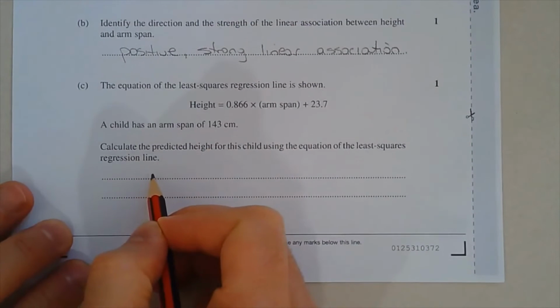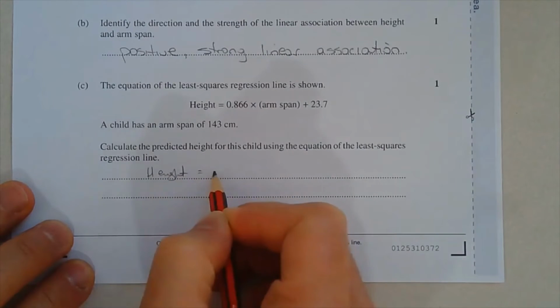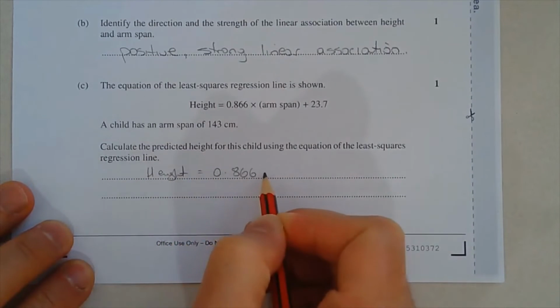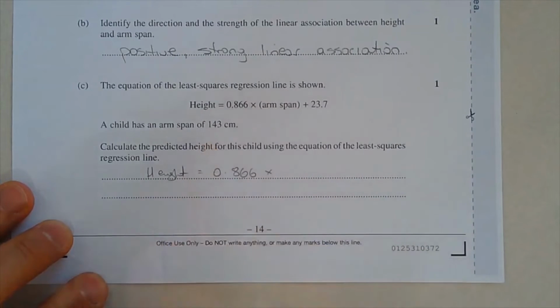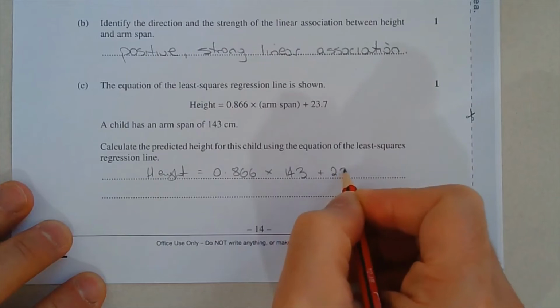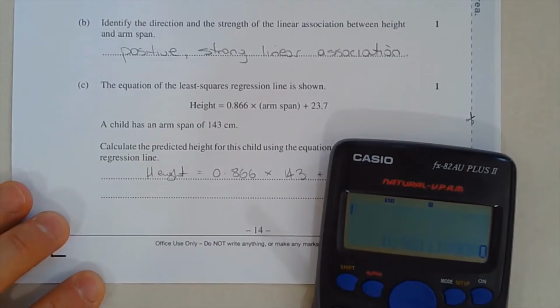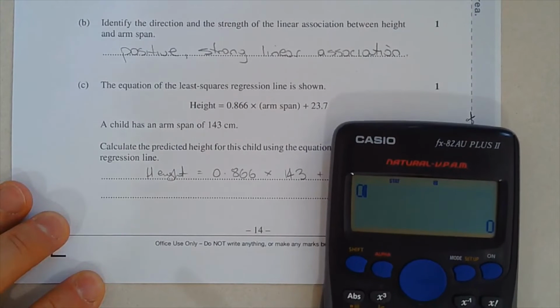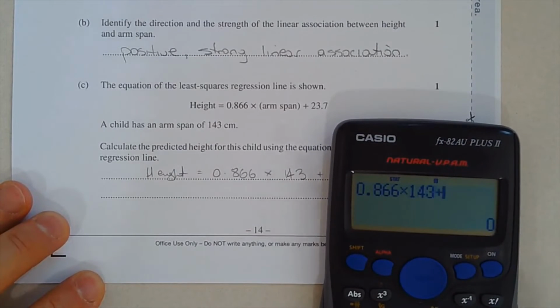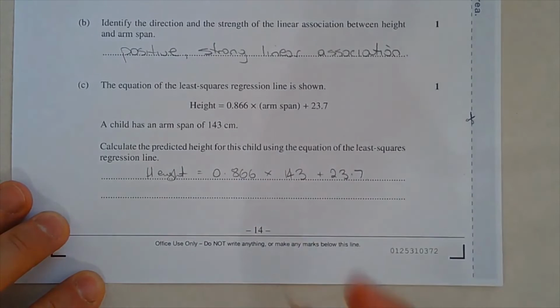So height is equal to 0.866 multiplied by arm span, 143, plus 23.7. 0.866 multiplied by 143 plus 23.7, and we get 147.538.